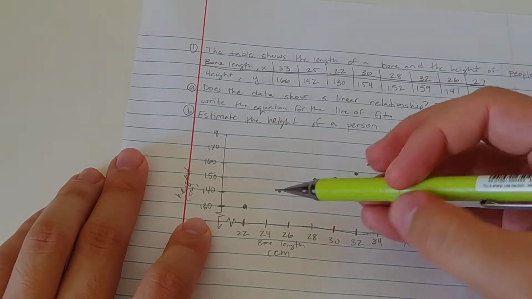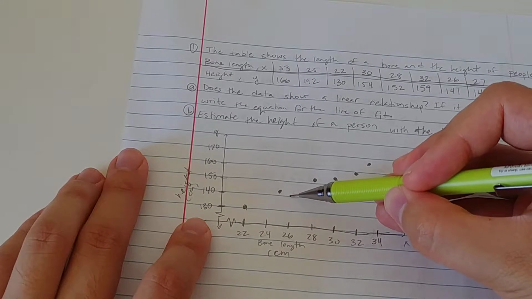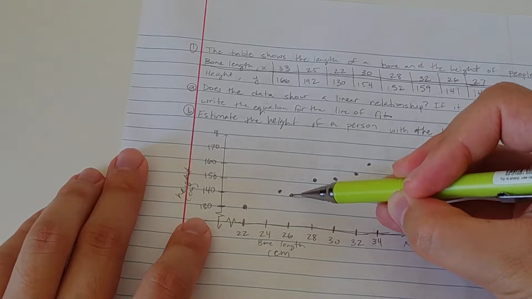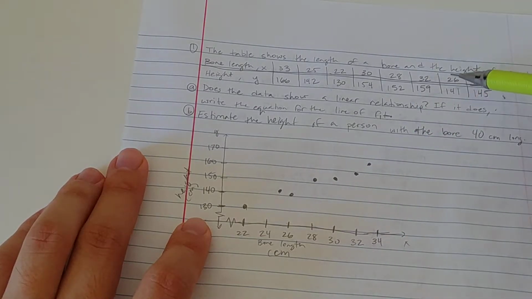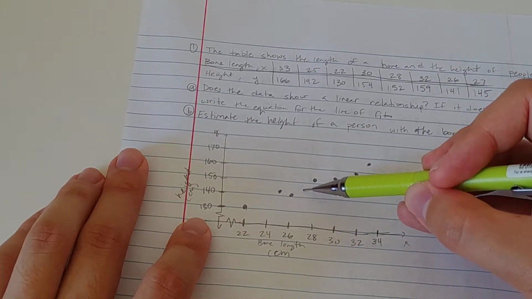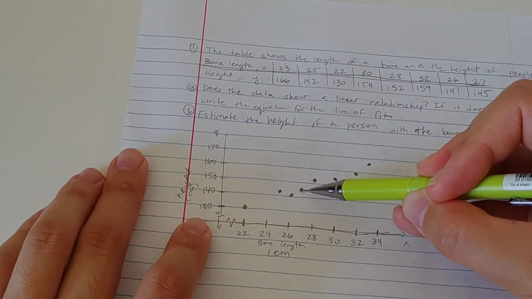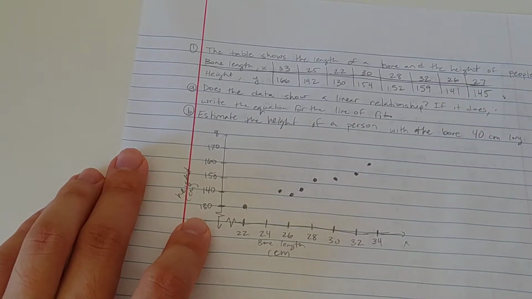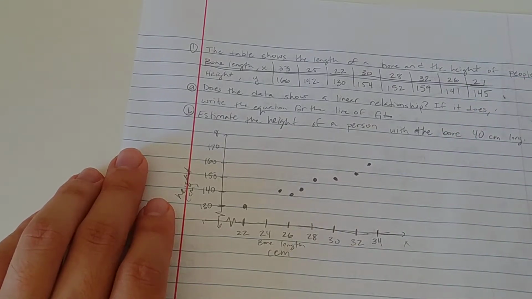And 26, 141. Right above 140. And then 27, 145. That's going to be in the middle. Done. Okay, so that's our scatter plot.